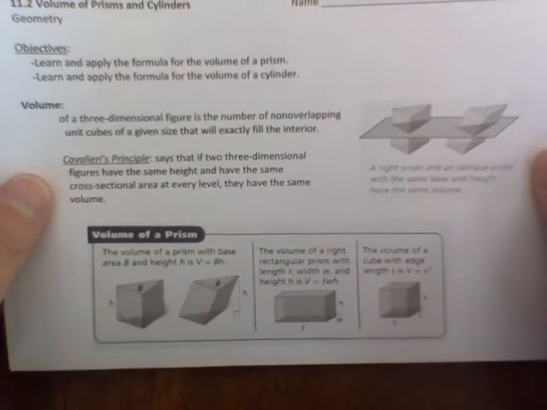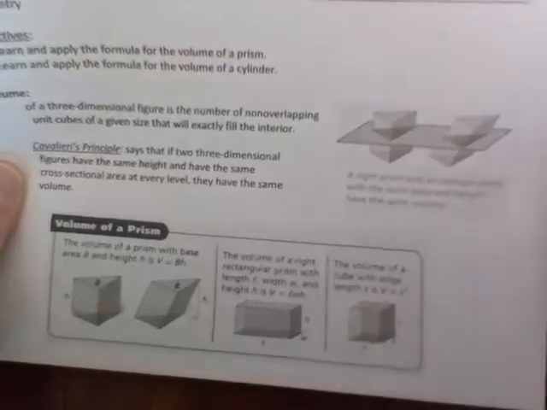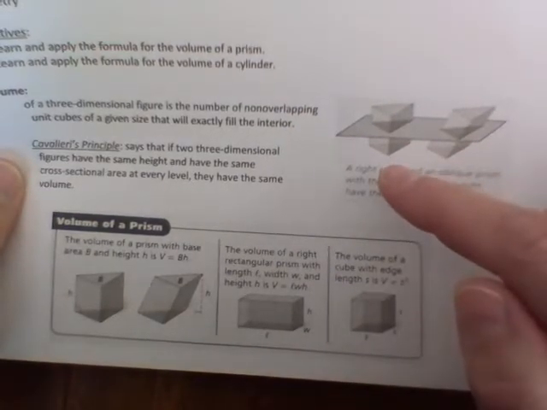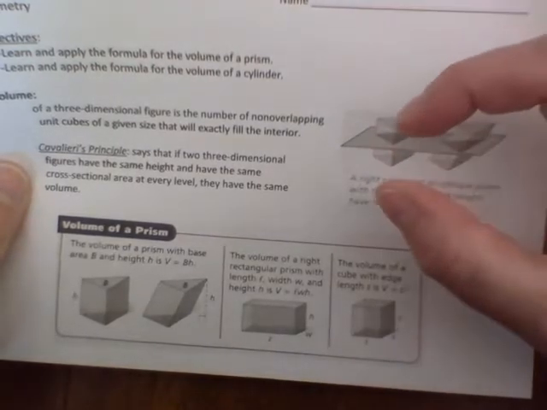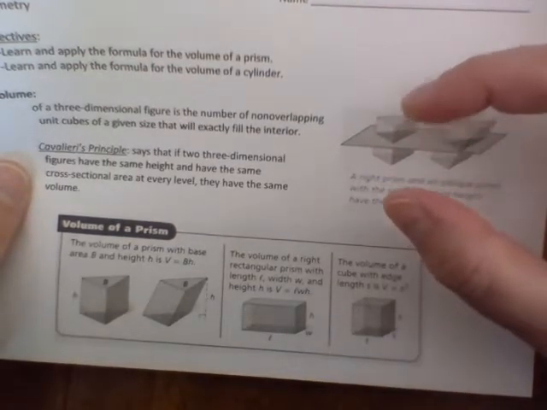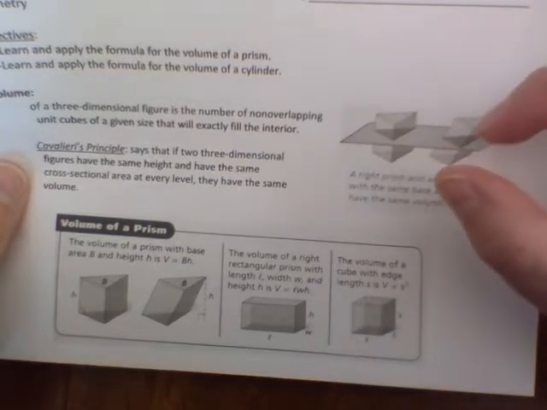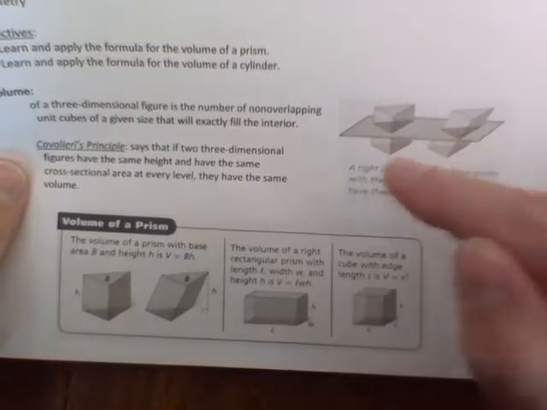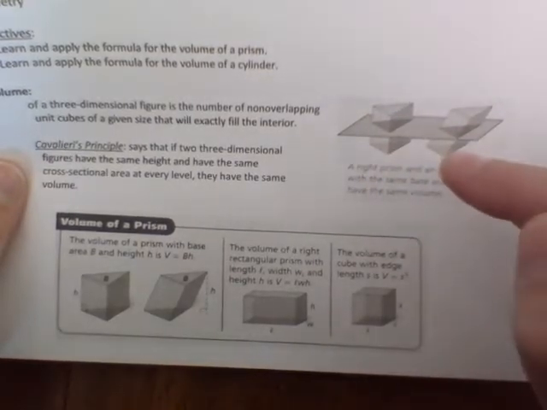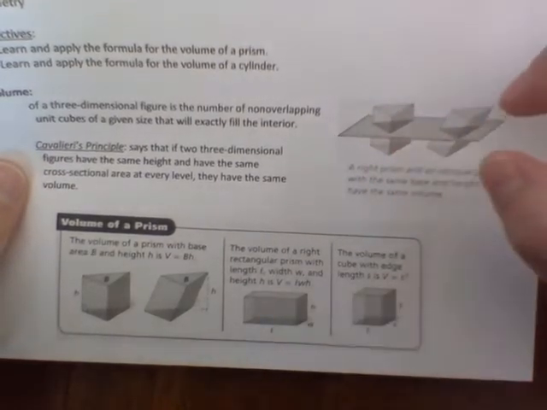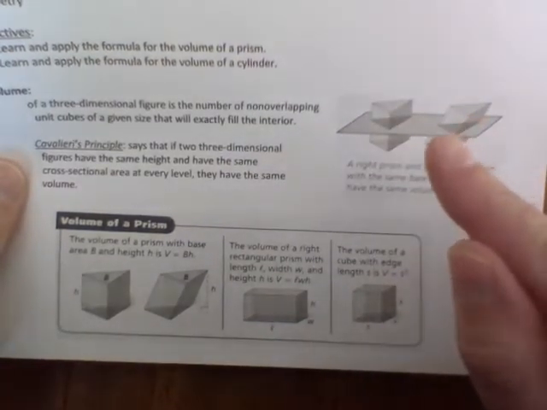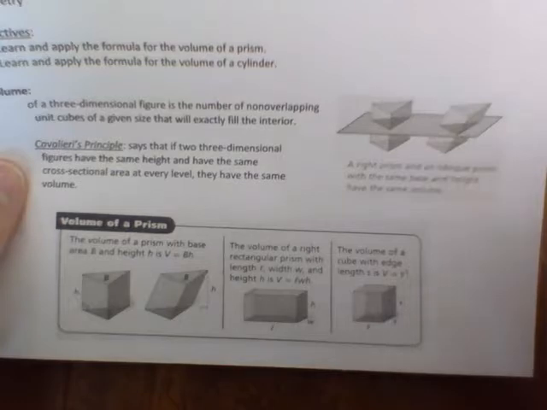There's Cavalieri's principle, and Cavalieri's principle has to do with this idea here. The idea is that you have either what they call a right prism, meaning it meets the ground or it's got perpendicular sides, or an oblique prism. And so the idea is that these actually have the same volume. It's just that one of them, even though they're the same height, is slightly oblique or kind of shifted over, parallelogram kind of idea.